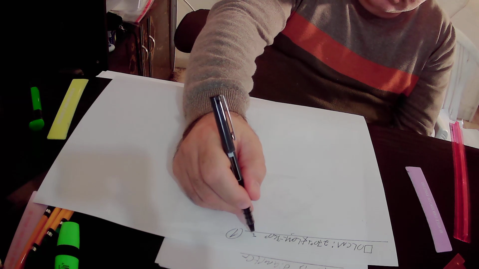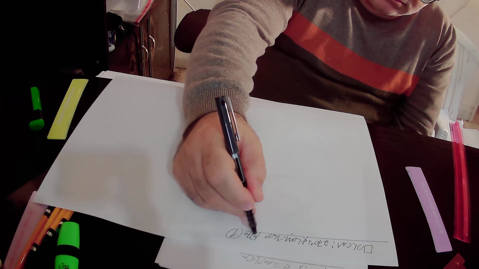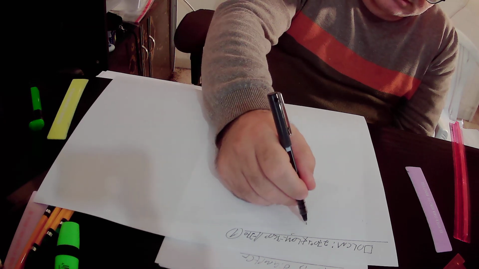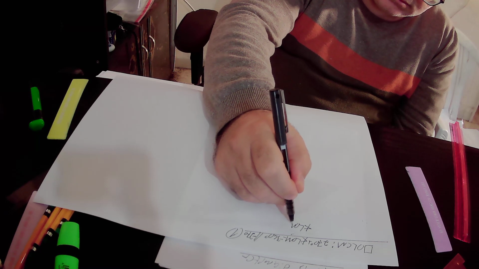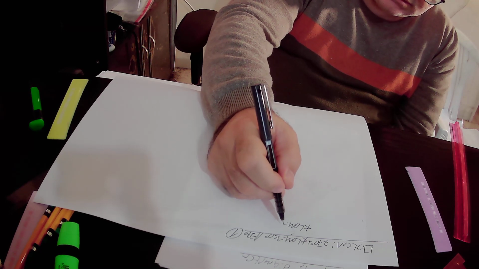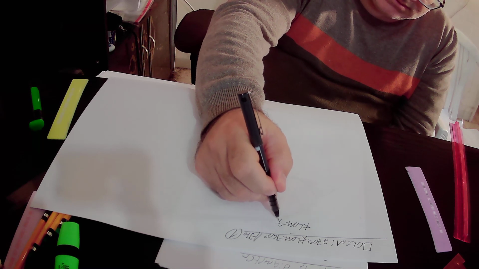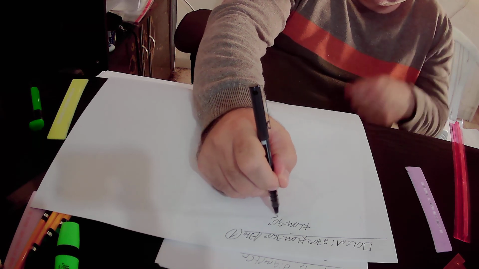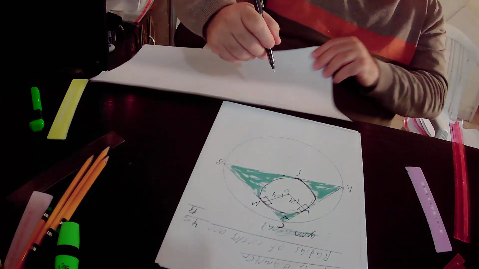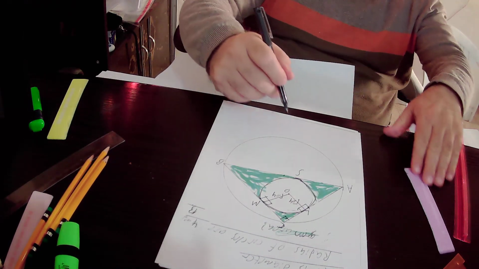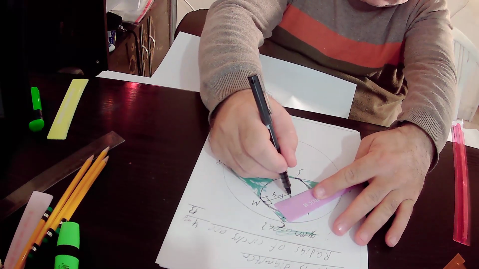Here we subtract 270 degrees from both sides, and we get that the missing angle, angle LOM, is equal to 360 degrees minus 270 degrees, which is 90 degrees. So I found out that the missing angle is a right angle, and this angle equals 90 degrees.